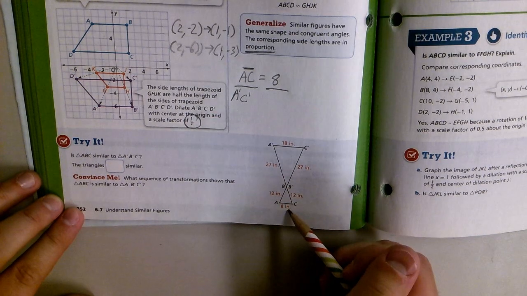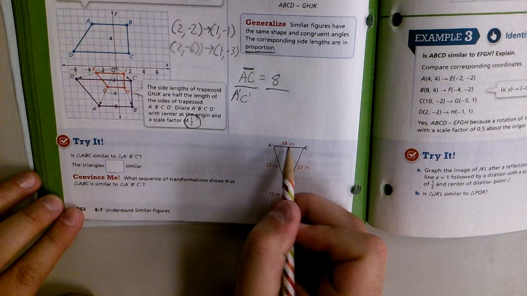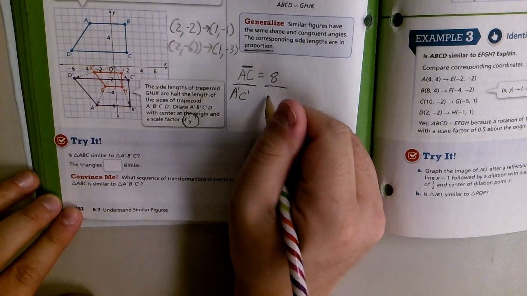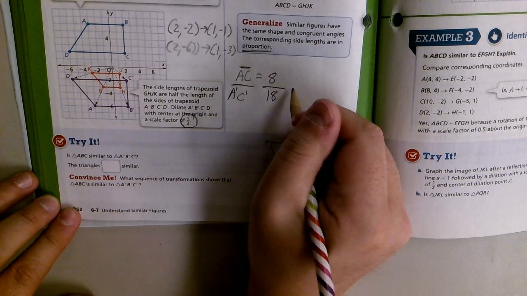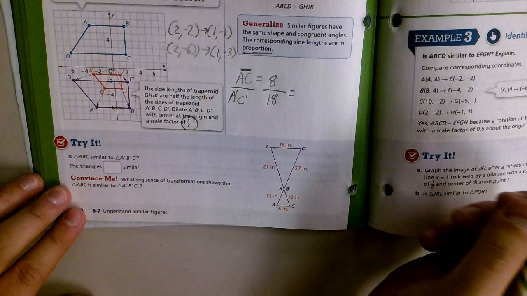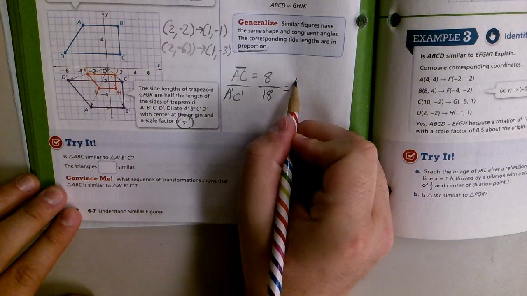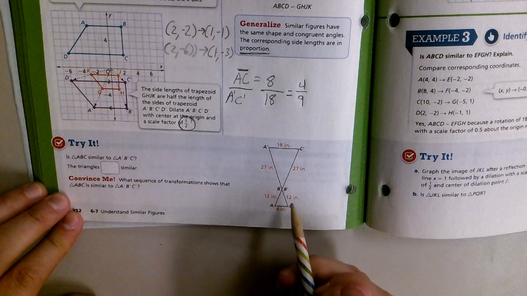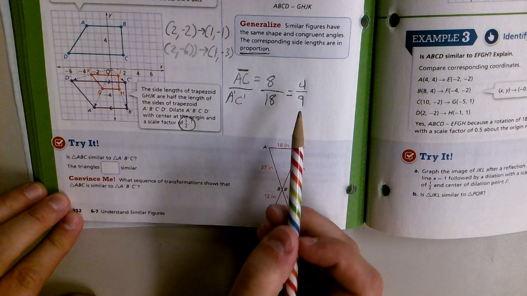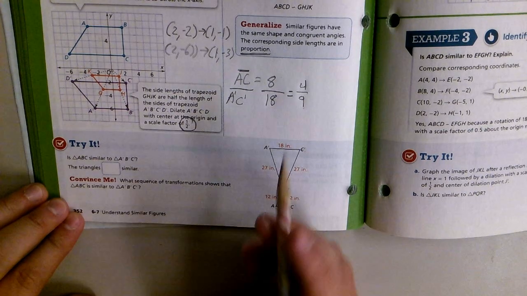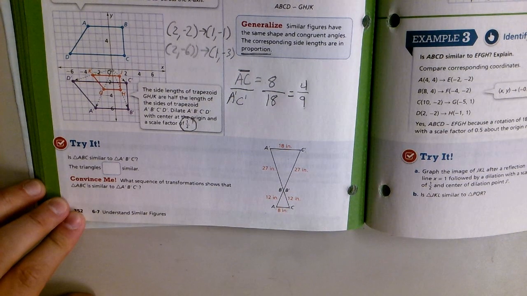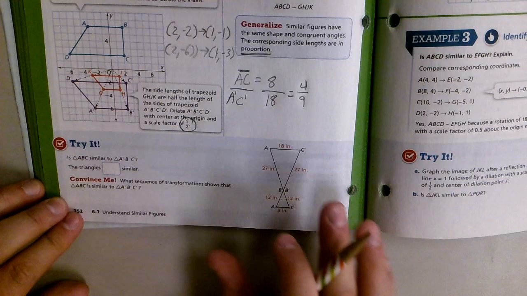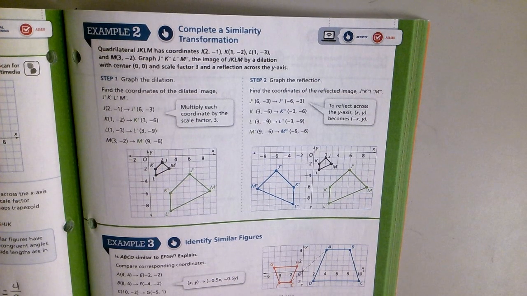So it's going to be 8 over, and then my A prime C prime is 18. 2 goes into both of those, so it would be 4 over 9. You guys need to see if those other sides come out to that same exact proportion. If they do, then these triangles are similar. So you go ahead and do the try it there. Finish that one off. Then we'll go to the next page.